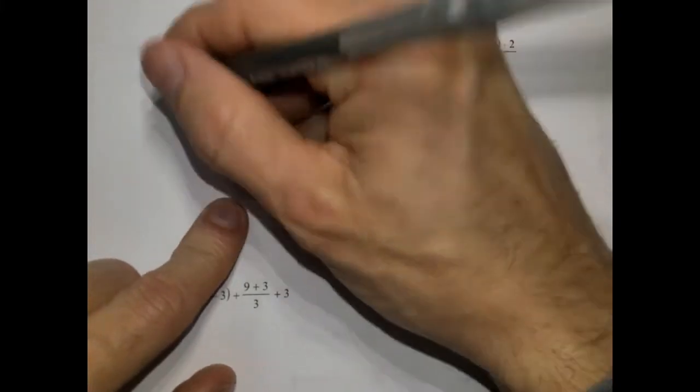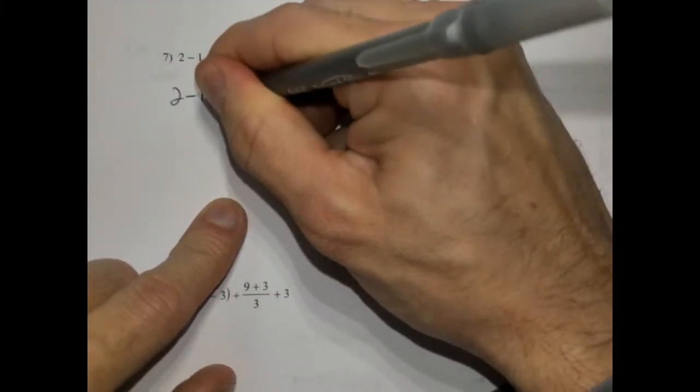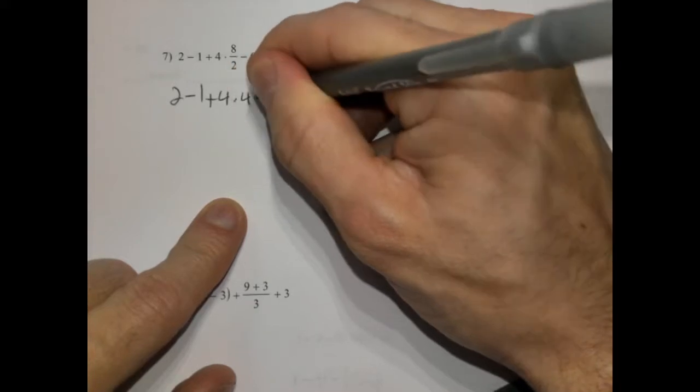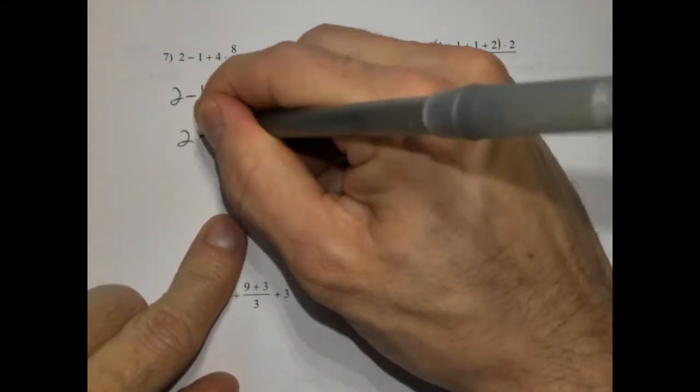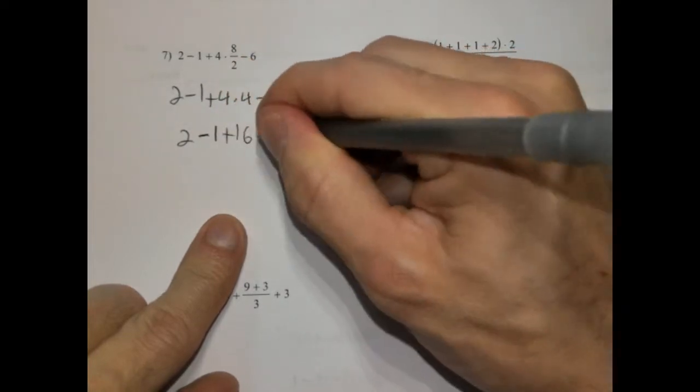8 divided by 2 is 4. So 2 minus 1 plus 4. Now this becomes 4 minus 6. Okay, now we're going to multiply. So 4 times 4 is 16. 2 take away 1 plus 16 minus 6.